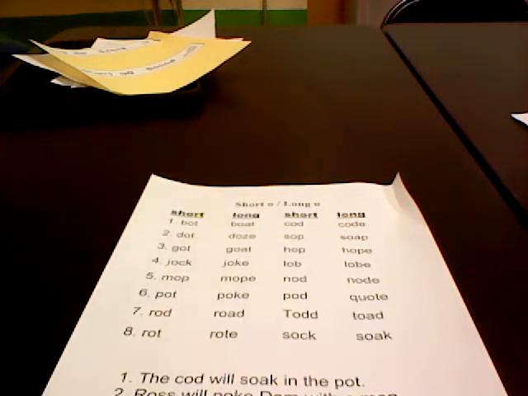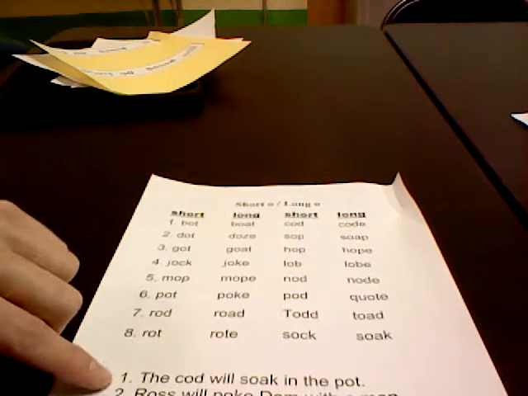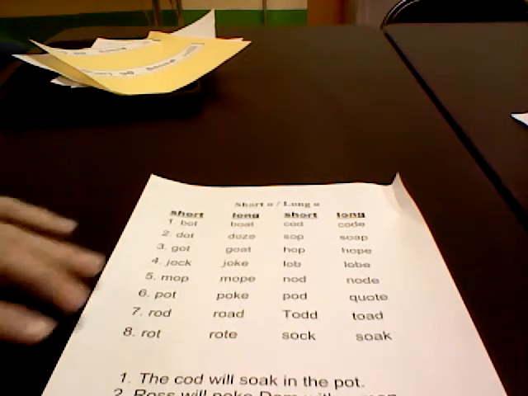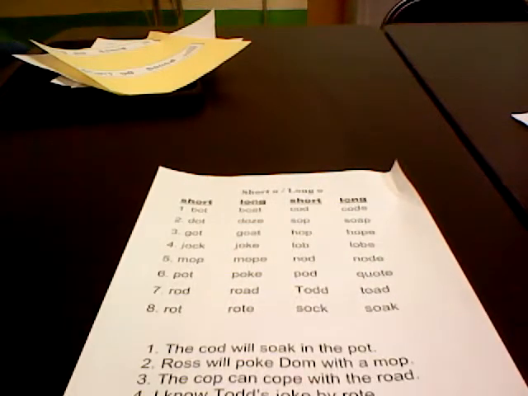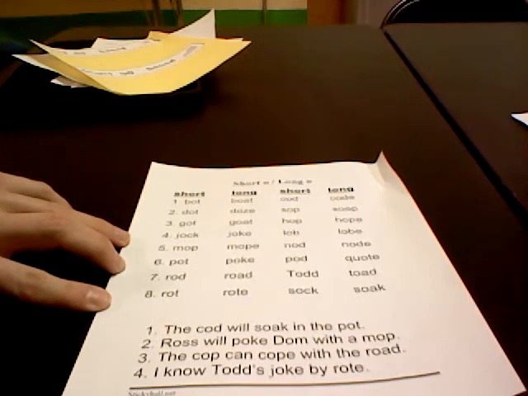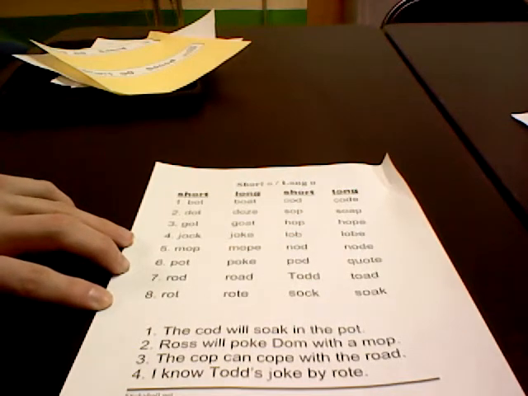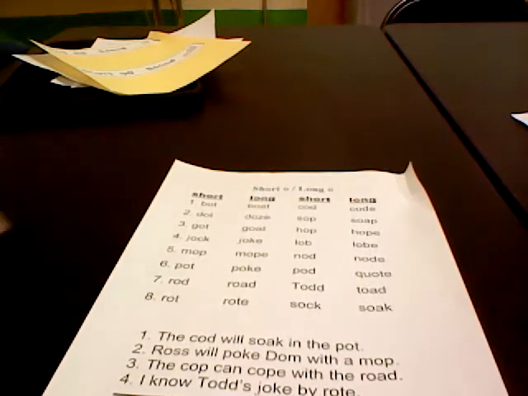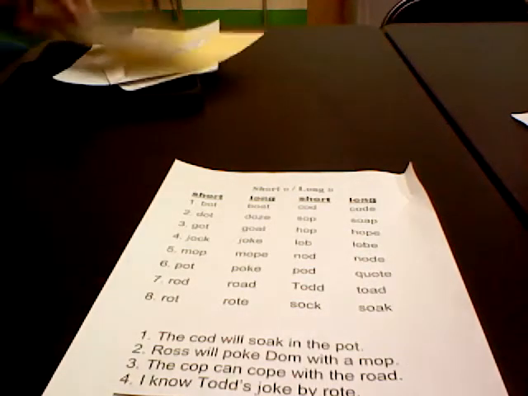Okay? So now I want you to read sentence 1 for me. The cod will soak in the pot. Okay, how about number 2? Ross will poke down with the mop. Okay, good. 3? The cop can cope with the road. Alright, and number 4? Ain't no tots joke by road. Good, that's really good.